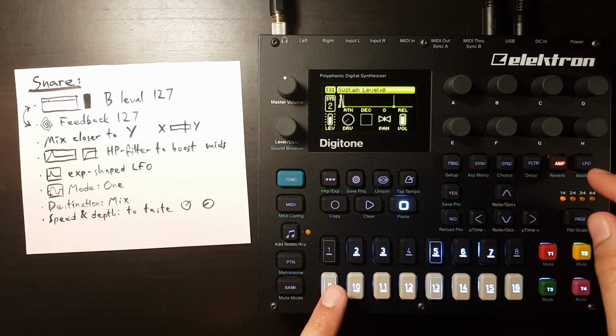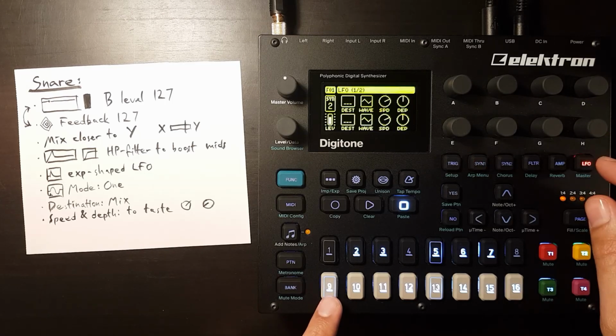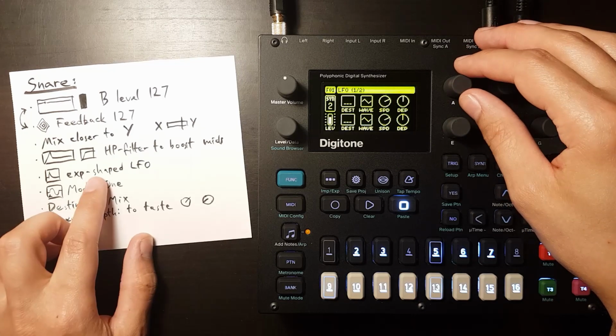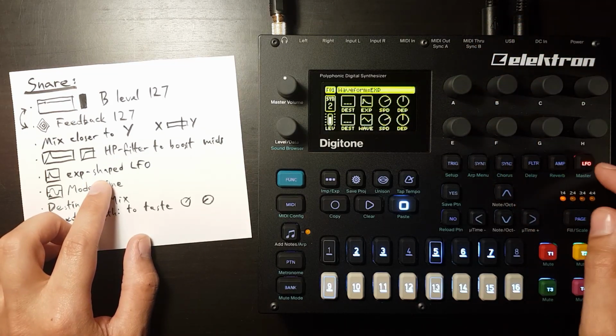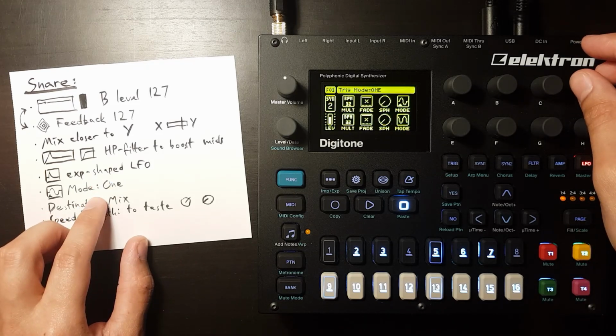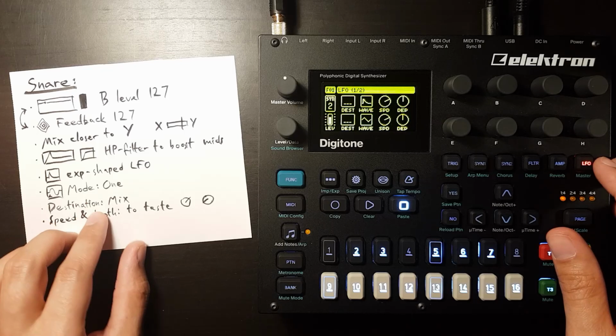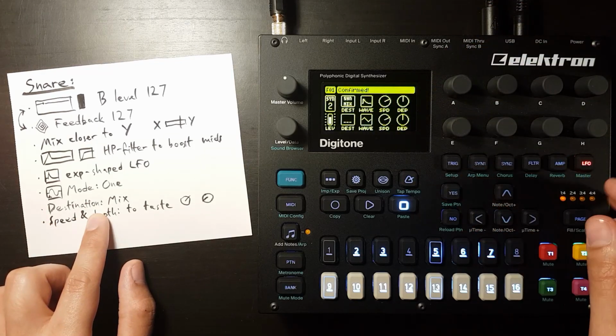So let's try that. Let's set the mix to very close to Y, and then set the LFO shape to exponential and the mode to 1. Destination is mix.